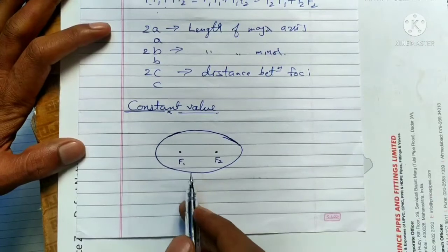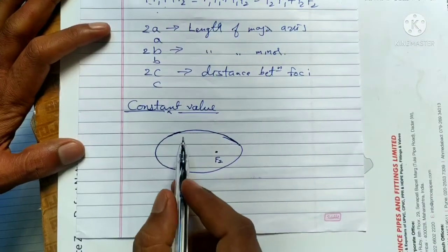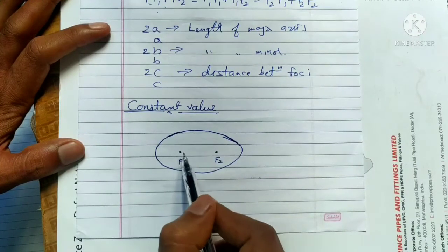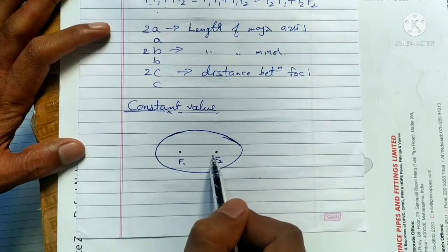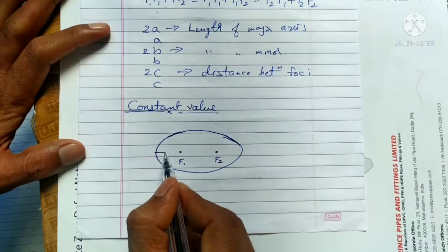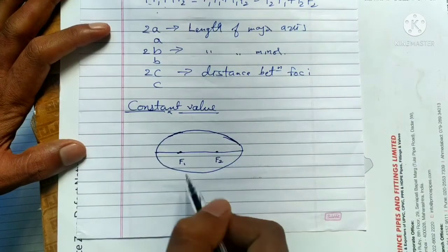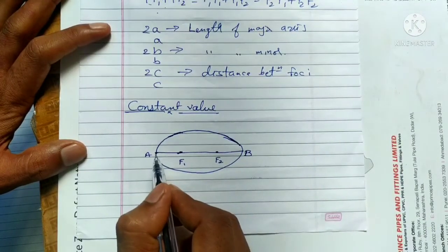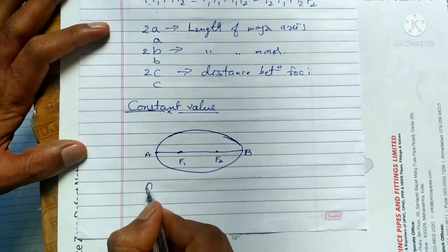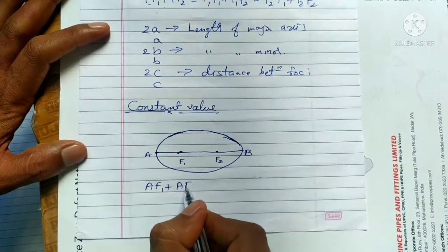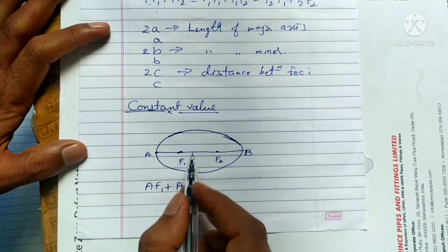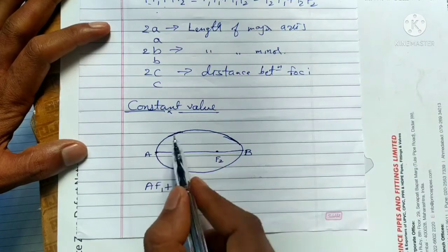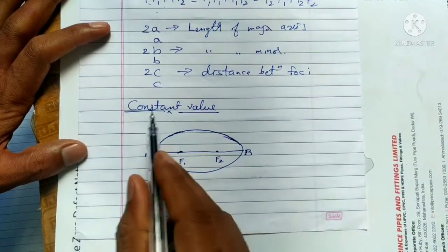Now we shall discuss that constant value. In the beginning I said that for any point on the ellipse, the sum of the distances from the two fixed points is always a constant. Now let me consider the major axis, with end points A and B. This point is also on the ellipse, so AF1 plus AF2, the sum of the distances of the point from the two fixed points, is the constant value.